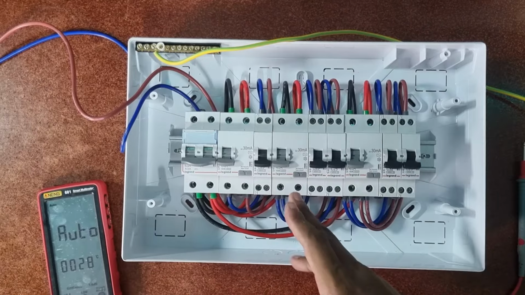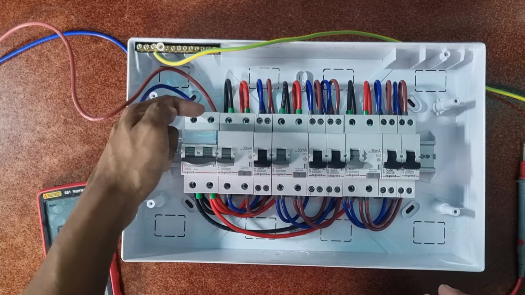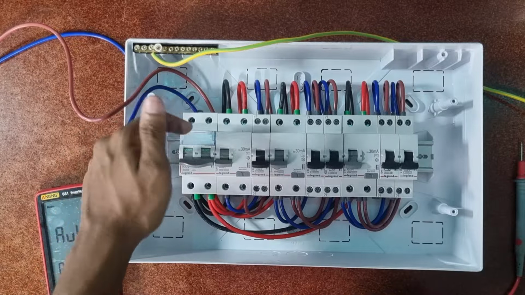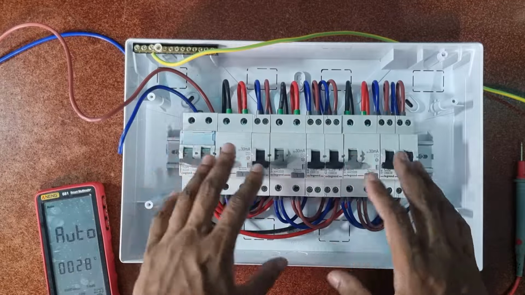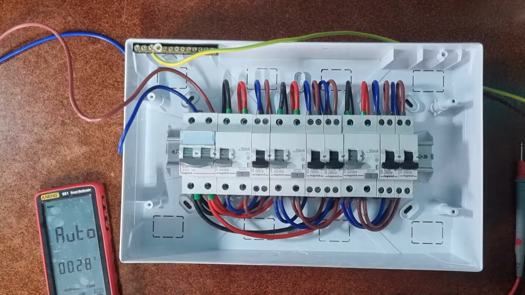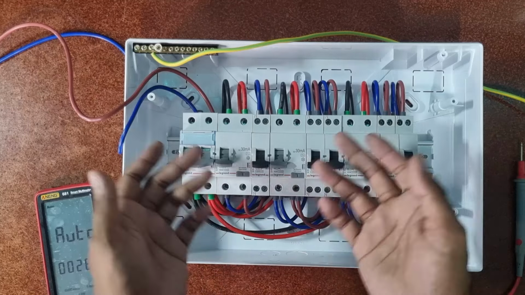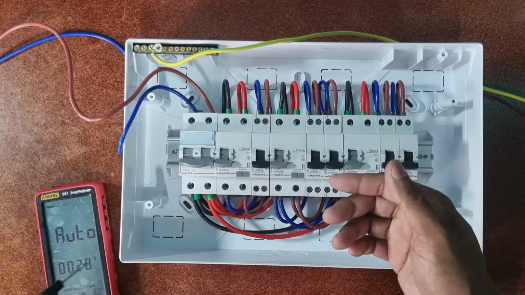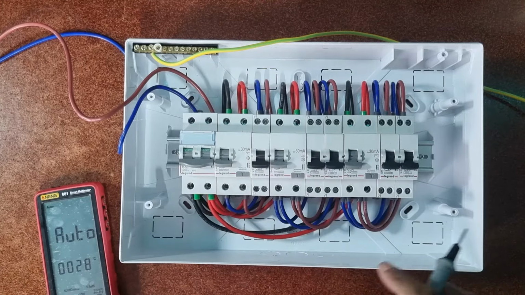So I just use my outlet to inject a voltage here. Let's assume I already placed this at my customer's place, and I'm going to show you how it works, and which one will trip according to what kind of fault you're having.